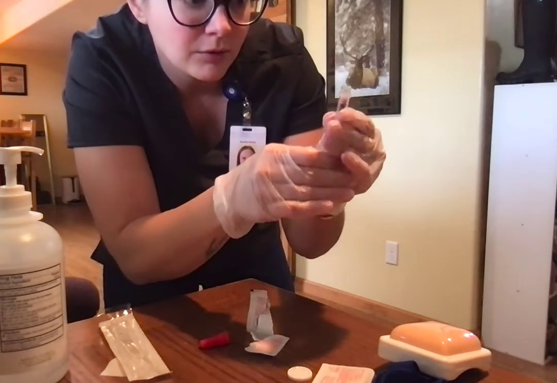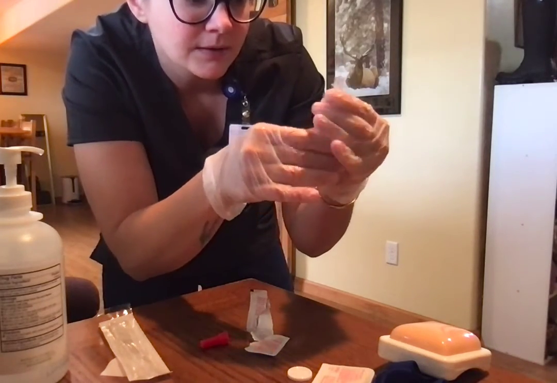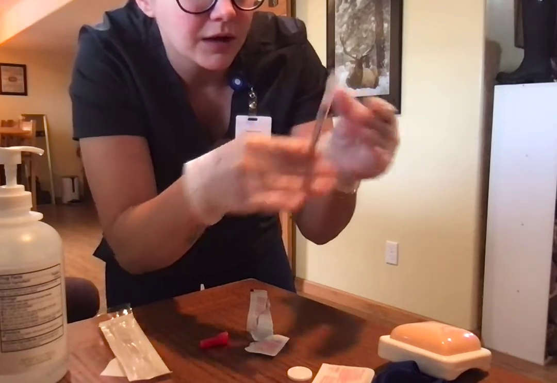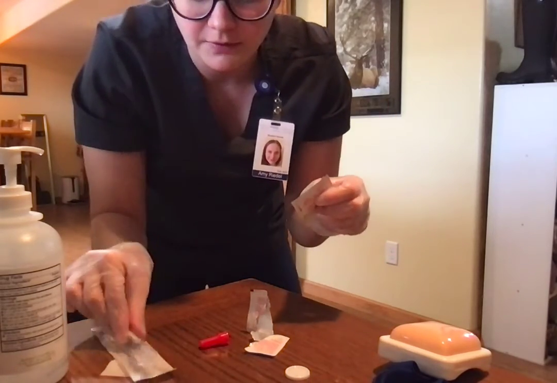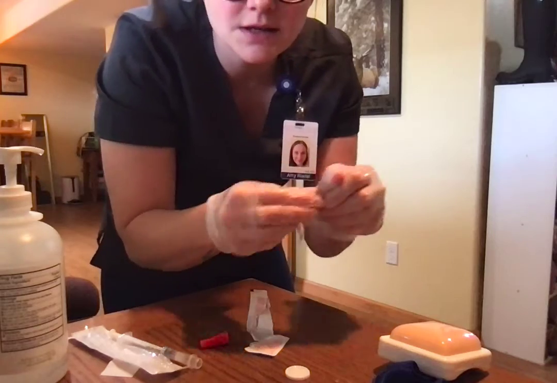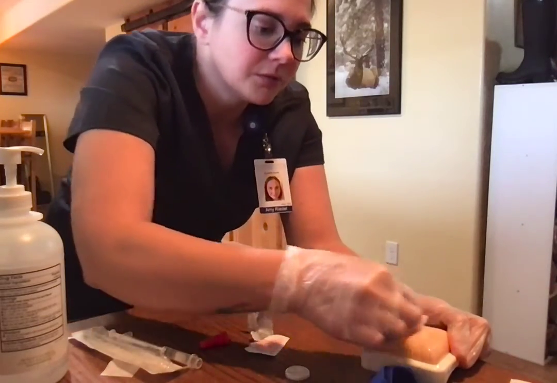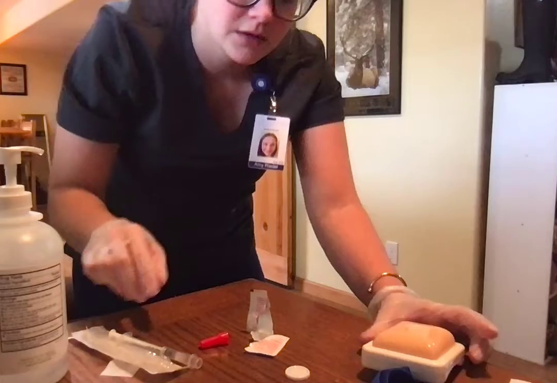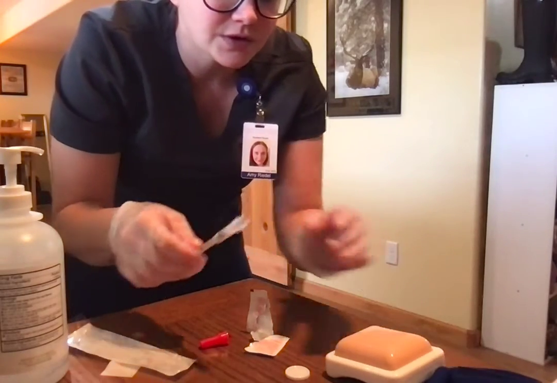Okay, and then I'm just going to slide the cover up without recapping it as I set that down for a second to clean the patient's skin. And we're going to go in a circular motion to the outside, and let that dry for a second.